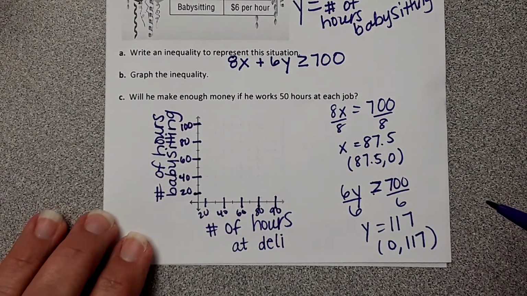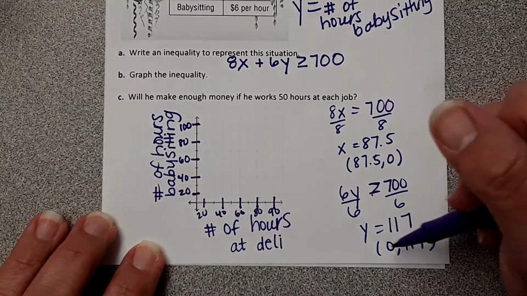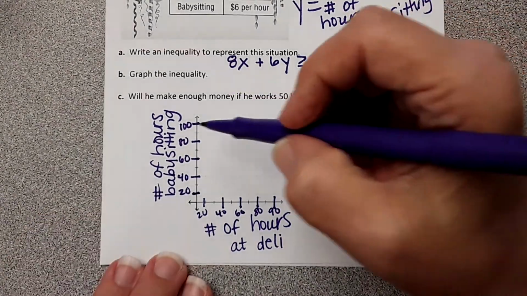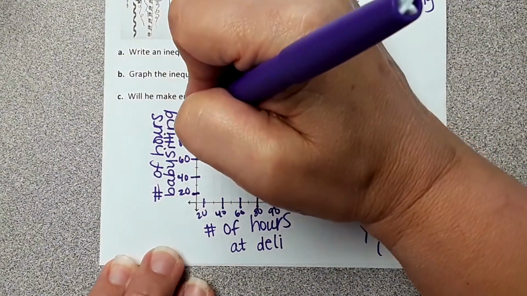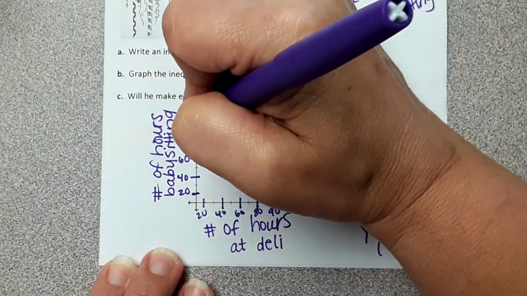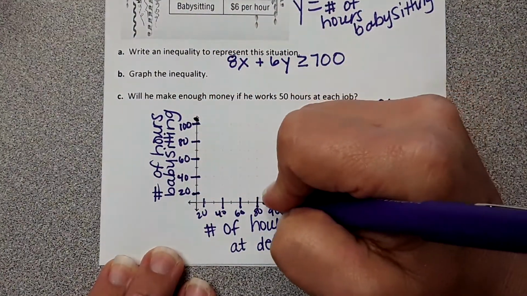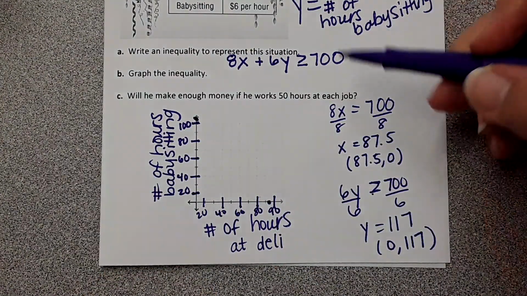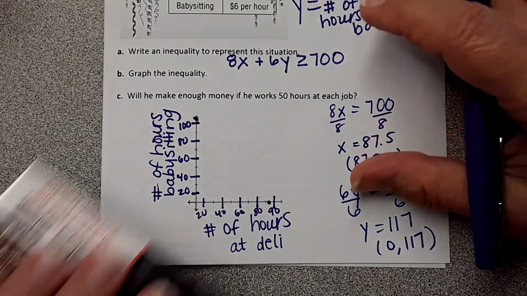So our y-intercept is 117. Okay, so you know that we didn't graph it. I didn't graph it enough, which shouldn't surprise you. So 117, because that would be 120, so it would be a little bit here. 87.5 would be right here. It's a solid line because he can take her for $700.